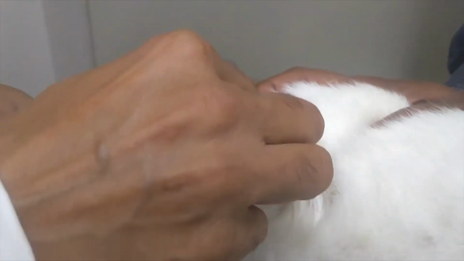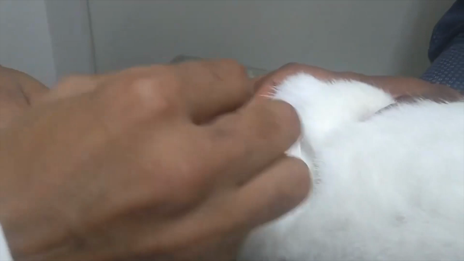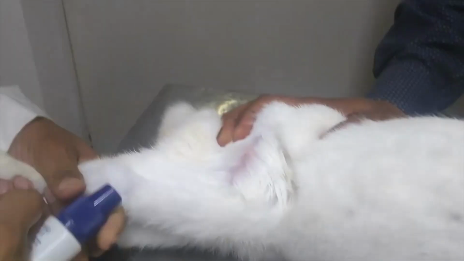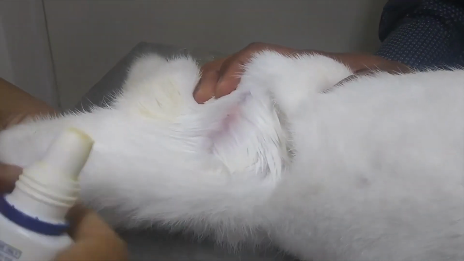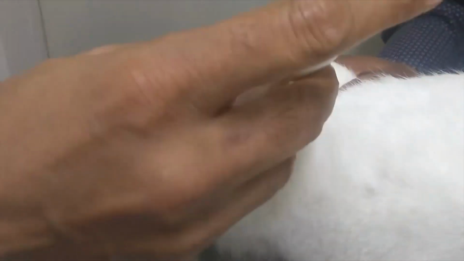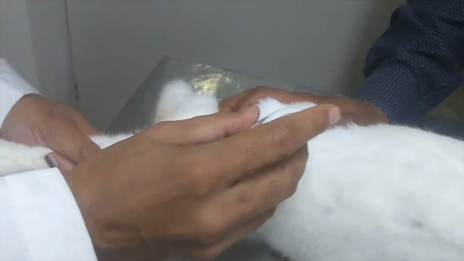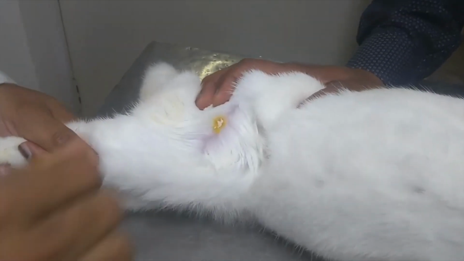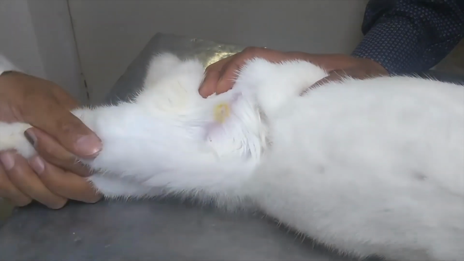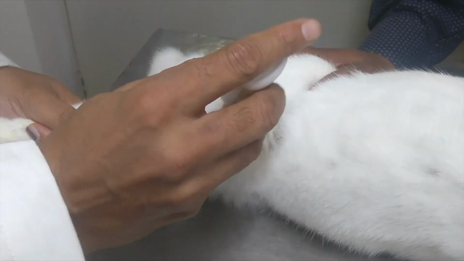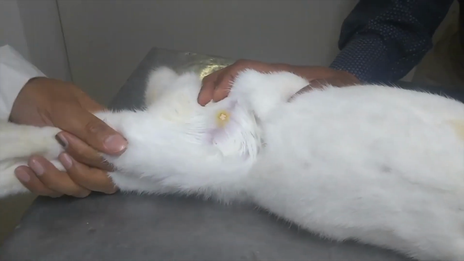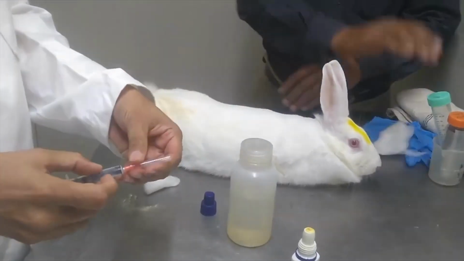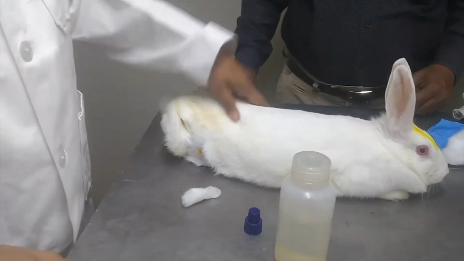We have taken it out, clean the area again, and then we apply some antiseptic powder. Here it is betadine powder, so that infection cannot develop later on. We sprinkle some of it at the area of injection. And then slowly release, leave the animal relaxed, and it is immunized.